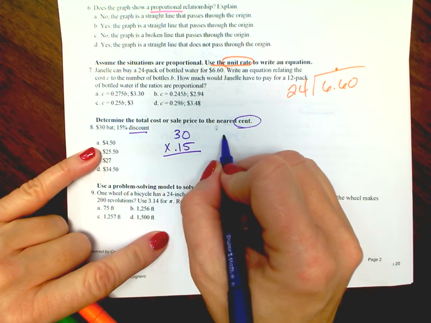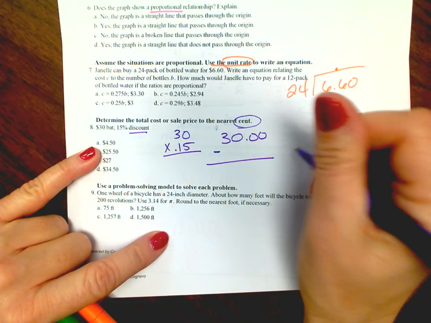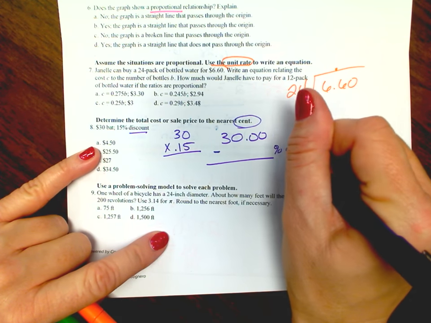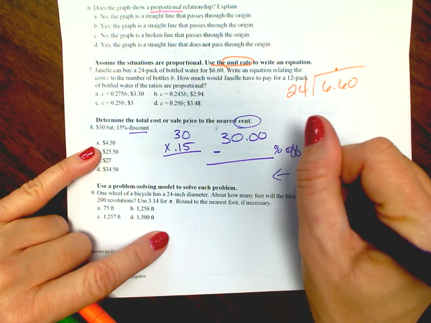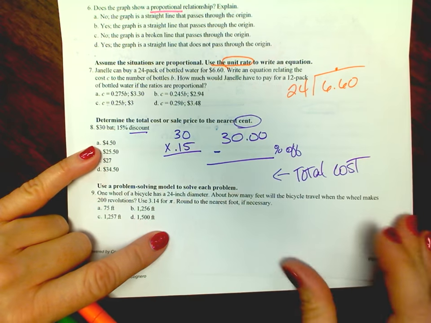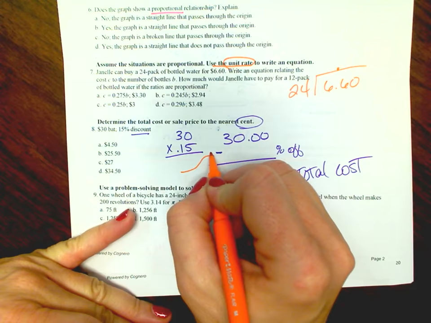And then since it's discounted, you're going to take your $30 bat, subtract your percentage off, and then you have your total cost. Okay? So your answer here is going to go there.